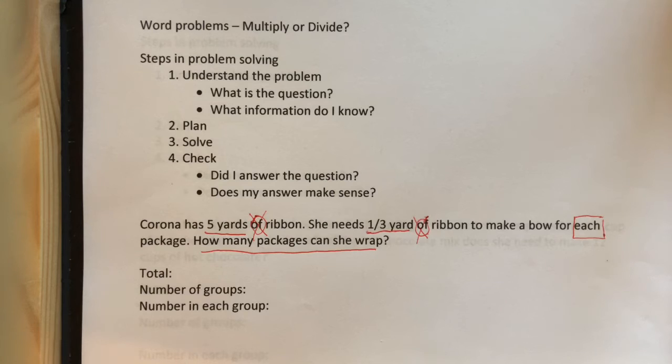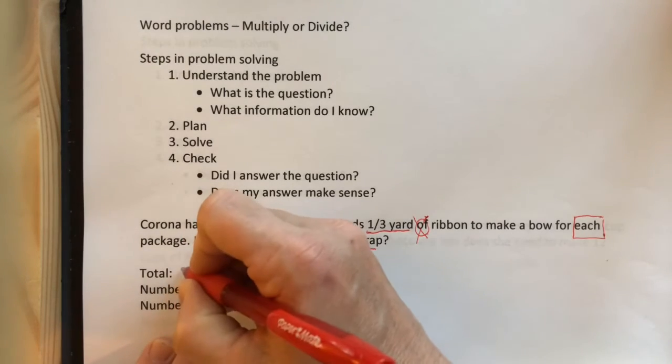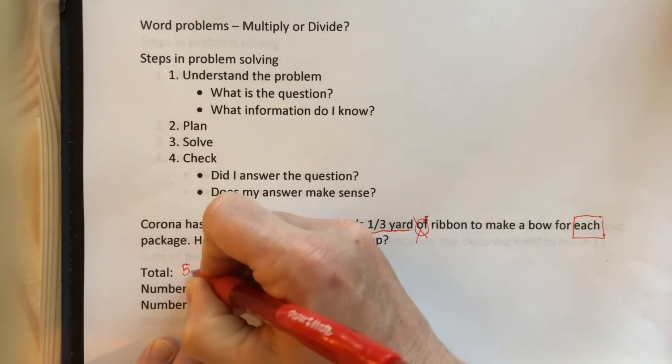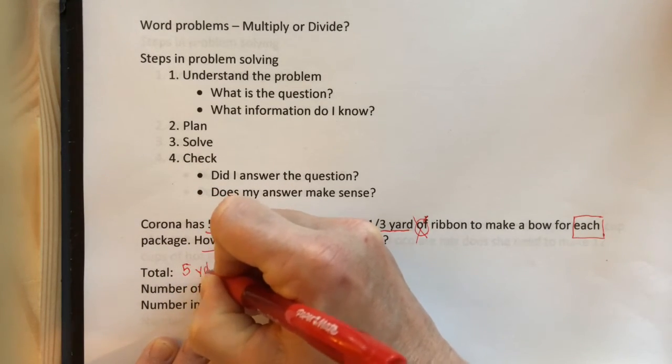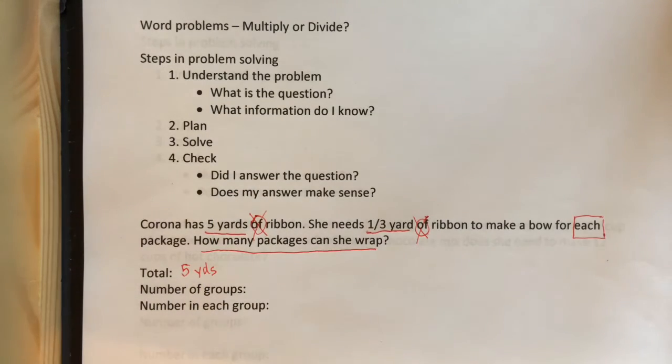So the big thing we want to look at is we have a total, a number of groups, and the number in each group. And what we need to find out is one of these numbers that we have, is it going to be a total? So she has a total amount. She has 5 yards. So we'll put that down for our total. 5 yards. Don't forget your units. So whenever we have a total, that's going to be a clue that we have to divide.